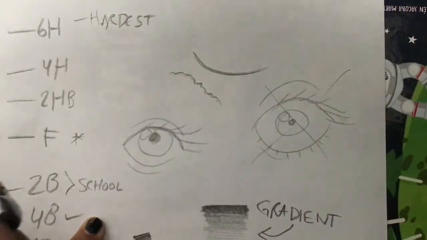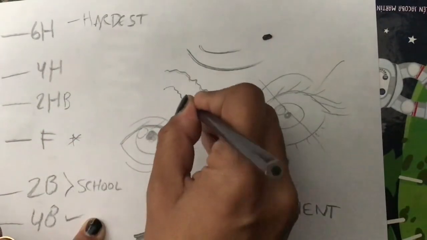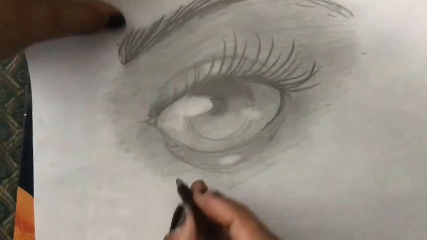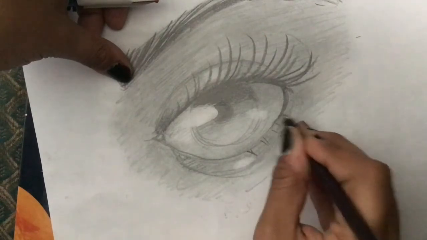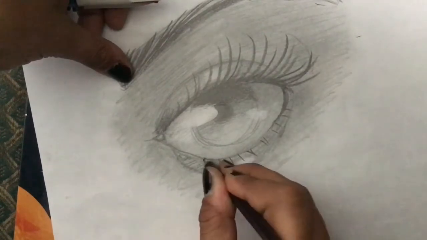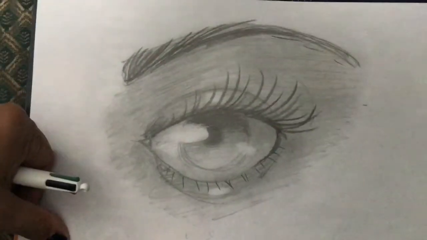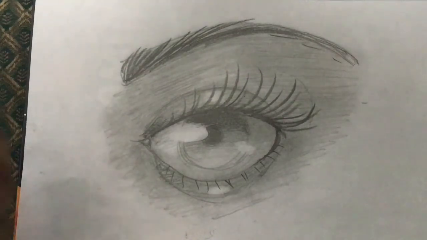Just make a line like this. A sure, confident line, not a squiggly line, not a short, small line. The small lines are for the lower eyelashes. Let's look a little bit like this. Doesn't matter. Lower eyelashes are not as important in drawing. In real life, they are important because they keep dust away from your eyes.